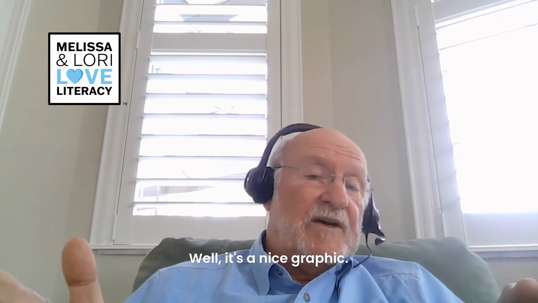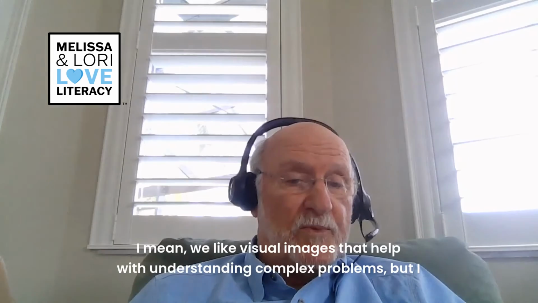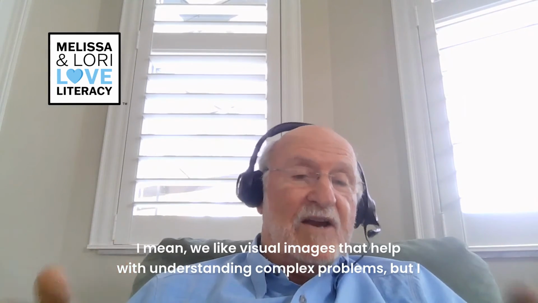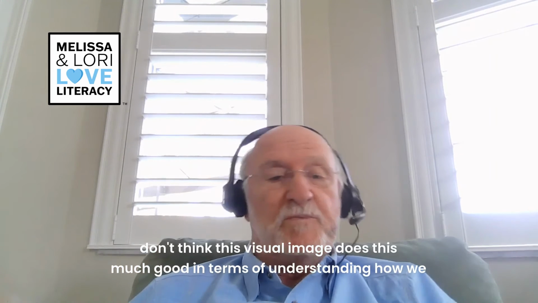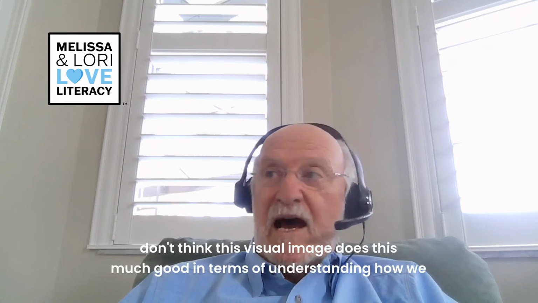Well, it's a nice graphic. I mean, we like visual images that help with understanding complex problems. But I don't think this visual image does us much good in terms of understanding how we might teach reading.